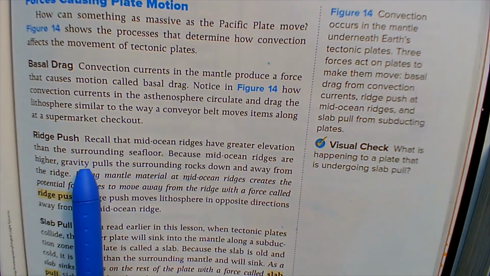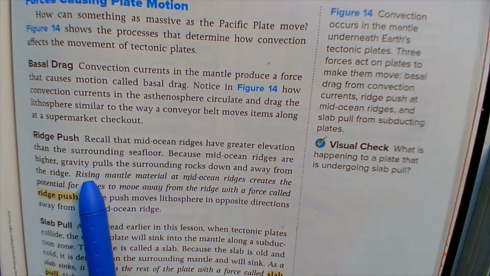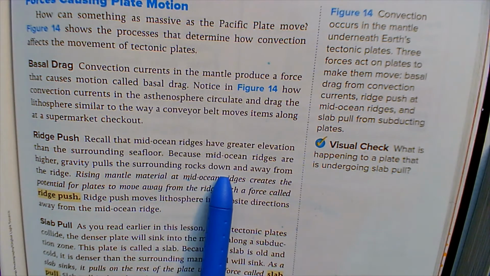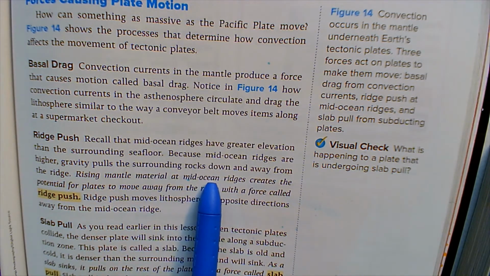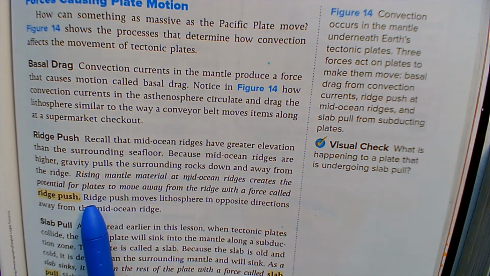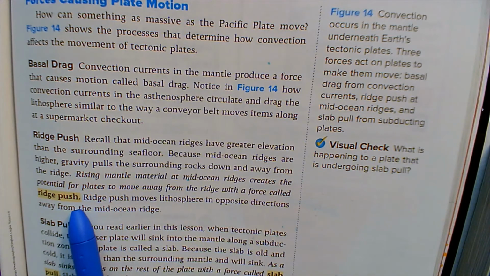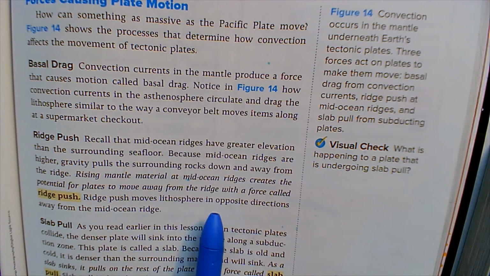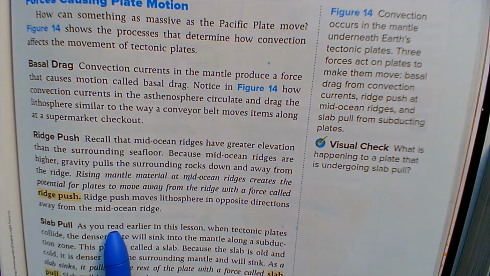Let's see, ridge push. Recall that mid-ocean ridges have greater elevation than the surrounding seafloor. Because mid-ocean ridges are higher, gravity pulls the surrounding rocks down and away from the ridge. Rising mantle material at mid-ocean ridges creates the potential for plates to move away from the ridge with a force called ridge push. Ridge push moves lithosphere in opposite directions away from the mid-ocean ridge.